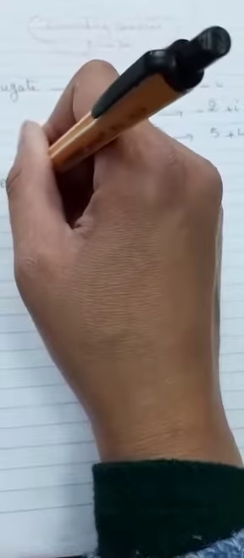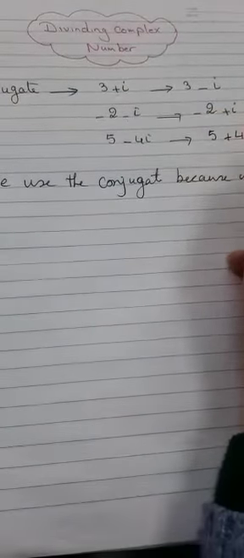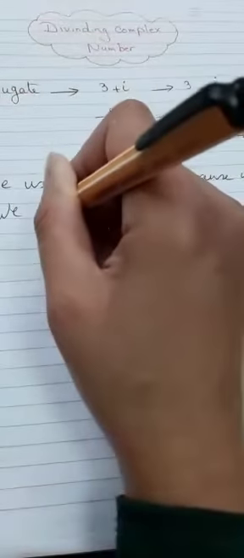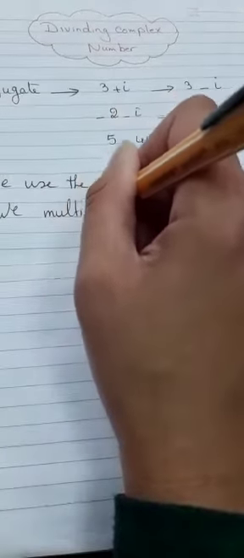Okay? Why do we need the conjugate? We use the conjugate because when we multiply a number and its conjugate, we will get rid of i. How are we going to do this?